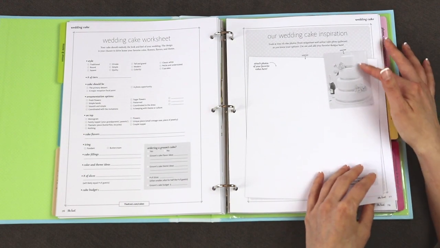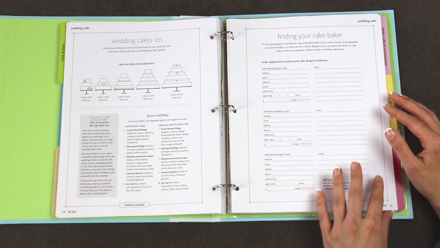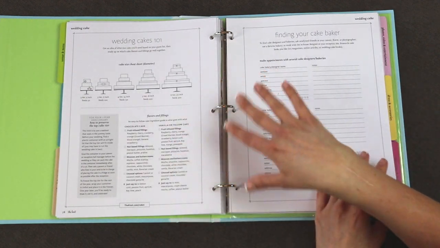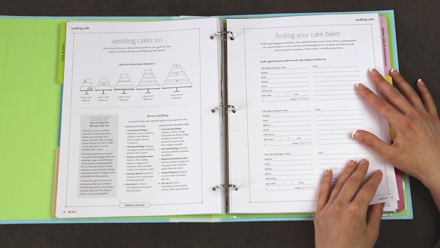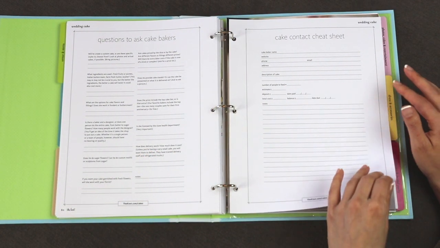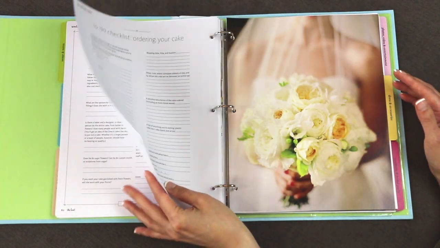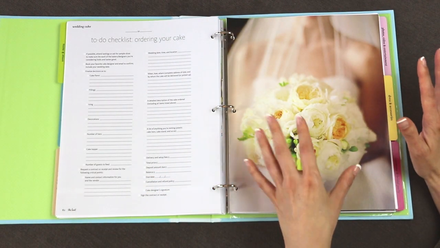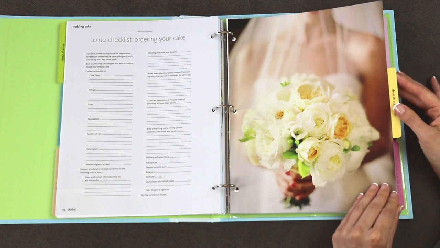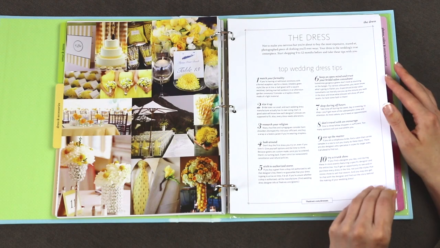And they have a worksheet, and of course they have a mood board for what your wedding cake looks like. And then they start talking just about wedding cakes in general, and then finding your cake baker, and of course questions to ask your cake baker, and the cake baker contact sheet. So you kind of get a nice feel for what this is going to offer you and the format it's asking you to follow.